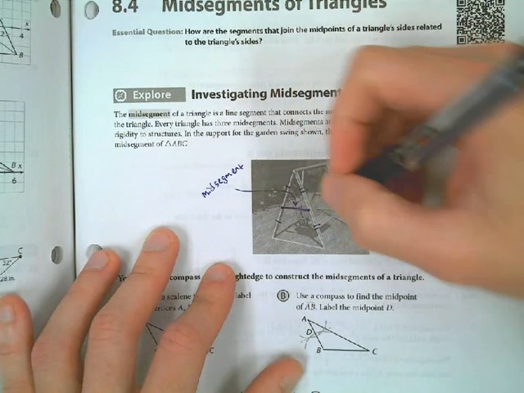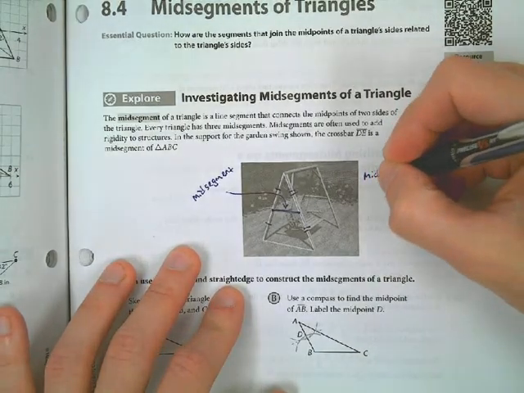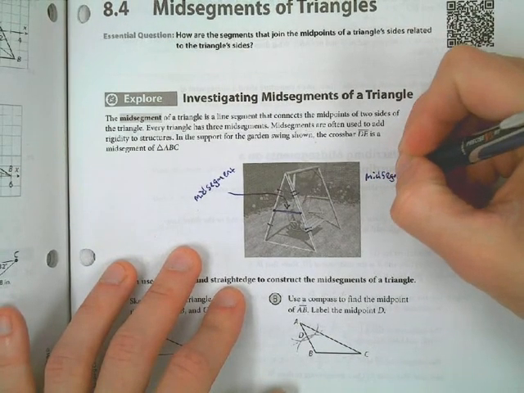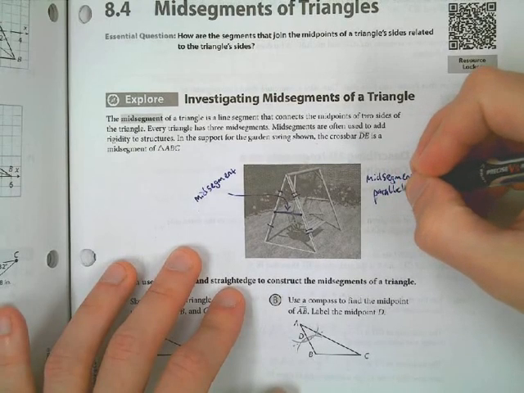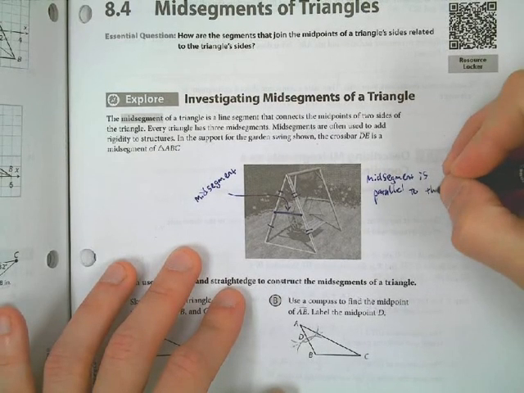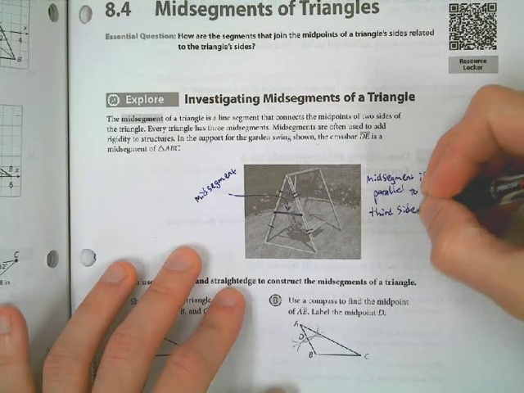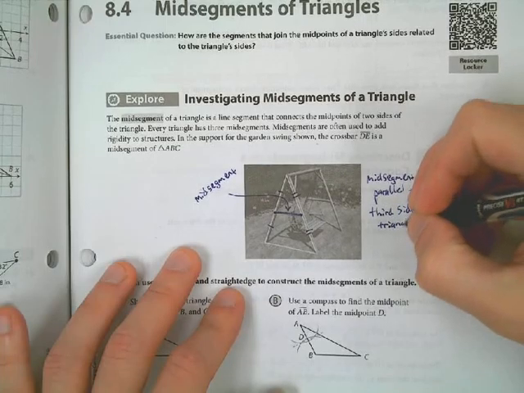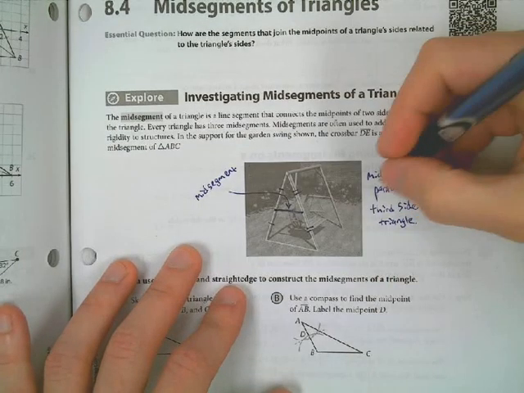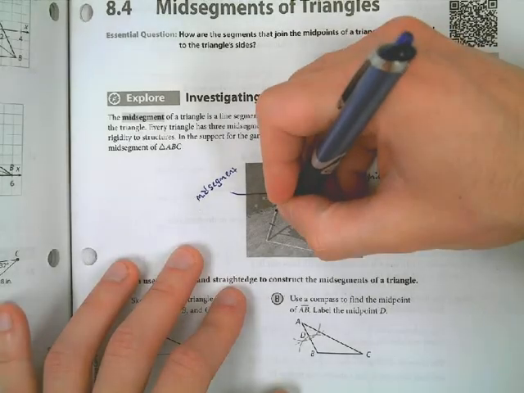It'd be parallel. So the mid-segment is parallel to the third side of the triangle. We can mark that in here by putting little arrows there. That's how we mark parallel.